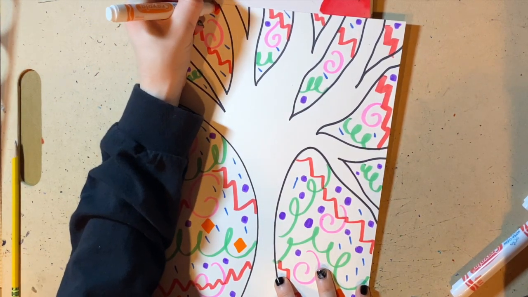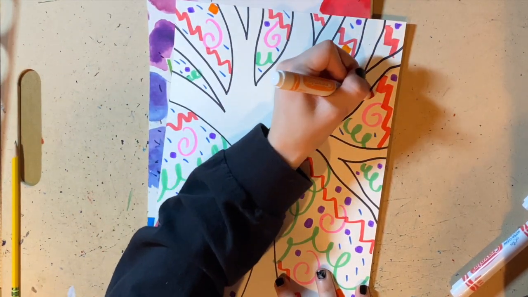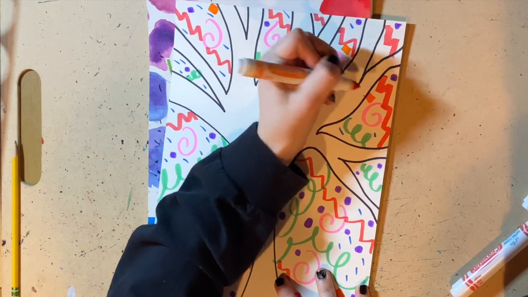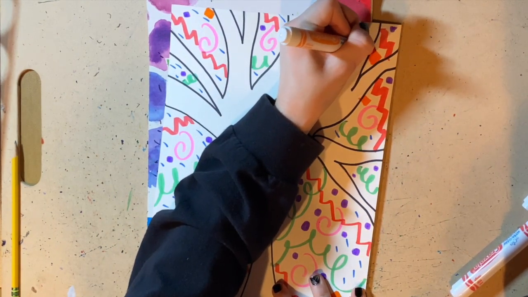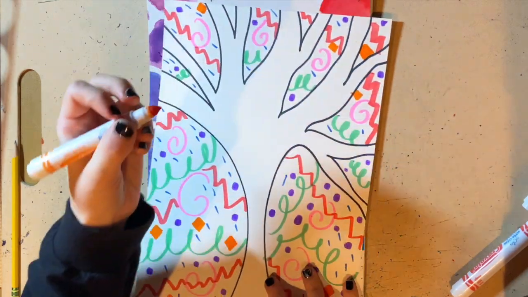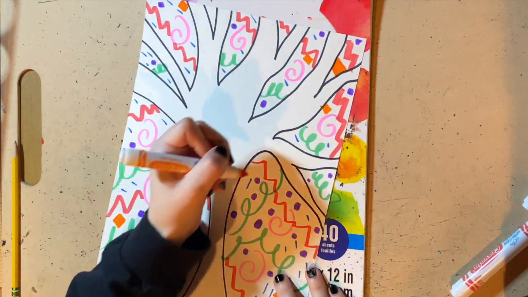We want to make this background be a colorful rainbow. And it's okay if you get a little bit in the inside of the tree, you can go back with your outline color and really go in and fix that mistake.